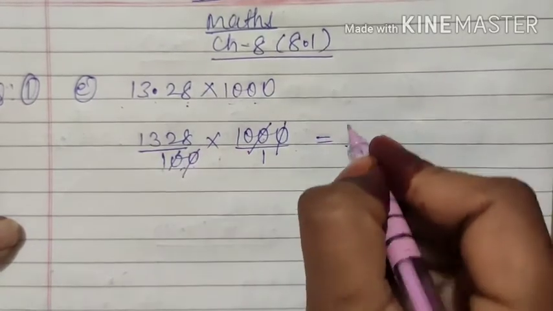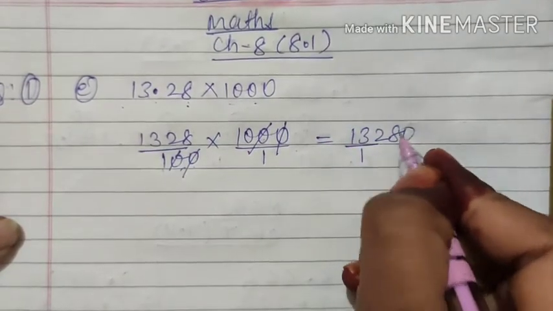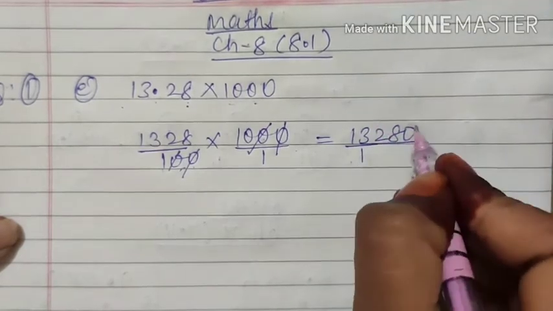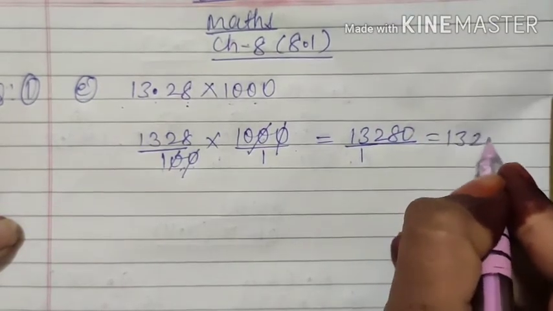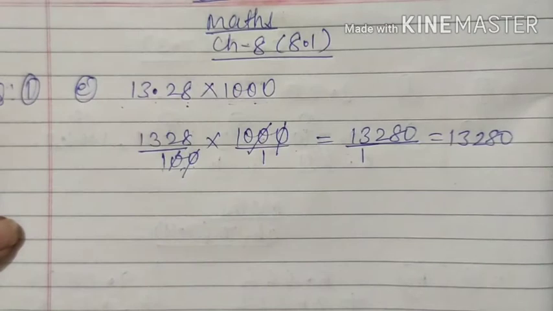1328 into 10 will be 13,280 upon 1, that is equal to 13,280. This is the full process.